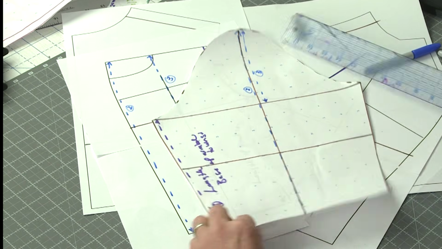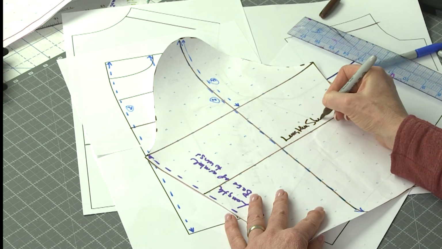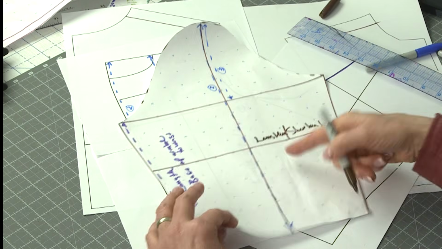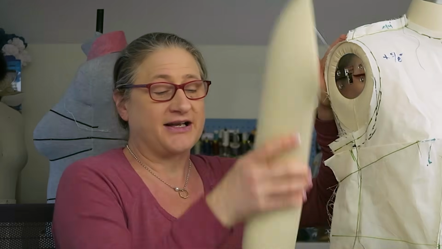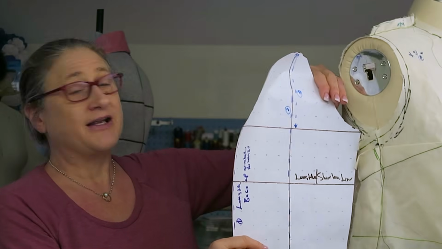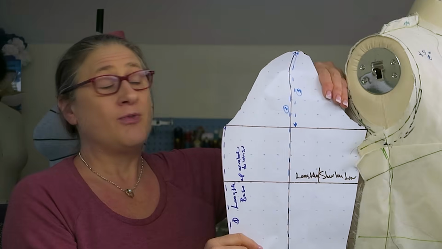This is usually where you find the lengthen shorten line on a sleeve here. So the length of the sleeve, I'm going to take my arm off for a second here, from the base of the armhole down to here, that's what you're measuring when you measure the sleeve, which gets sewn to the armhole.